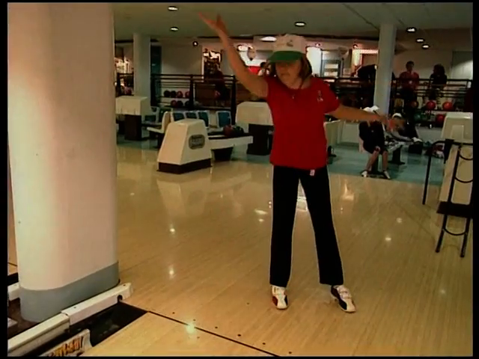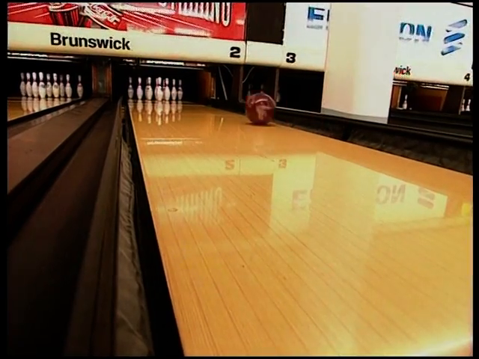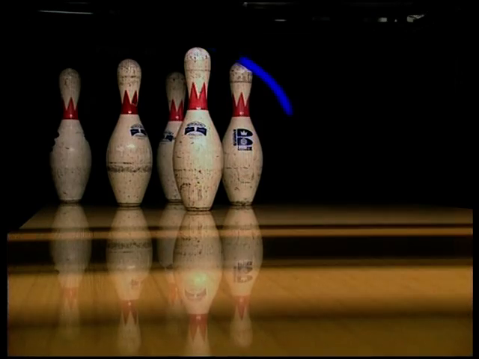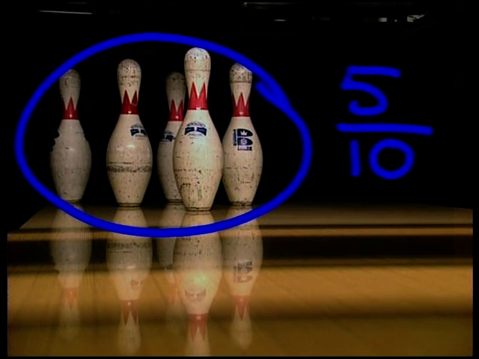Okay, Sue. Next coming up is Carly Francis. Now look how skillfully she curves the ball down the alley. But what I find really interesting is that Carly has knocked down 5 pins. That leaves 5 pins left standing. That's 5 out of the 10, or 5/10 of the total.